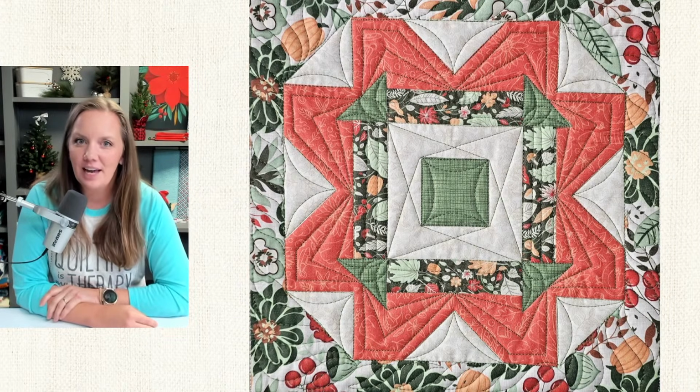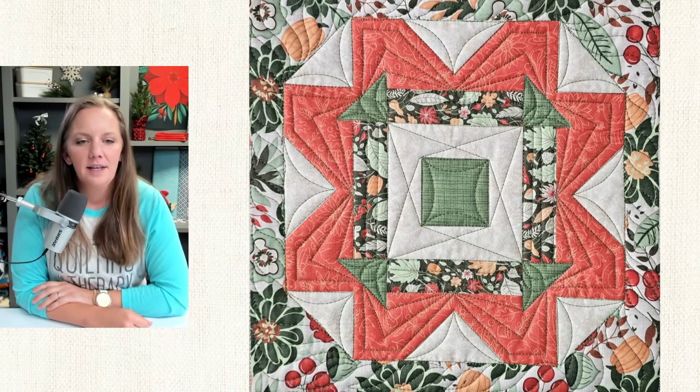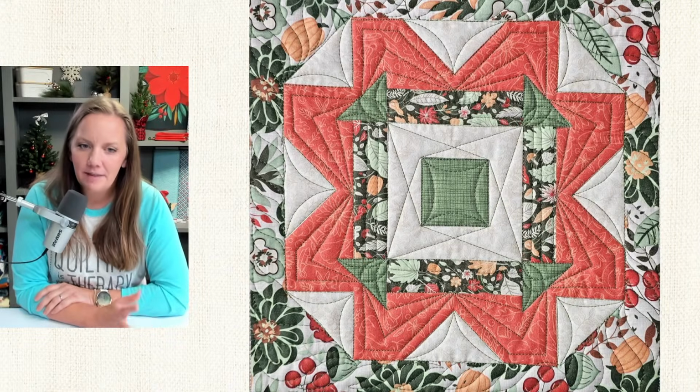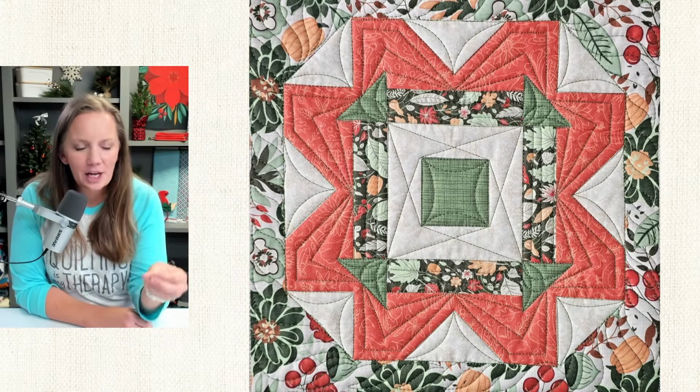So first I used echoing around the outside and then added some dot-to-dot designs, so some diagonal lines that connect different points. It took me a second to figure out how I was going to quilt it, but finally it clicked. So really, with those weird shapes, use echoing.